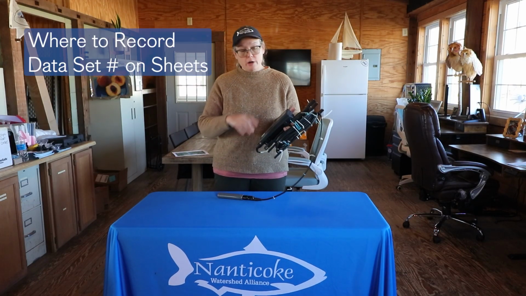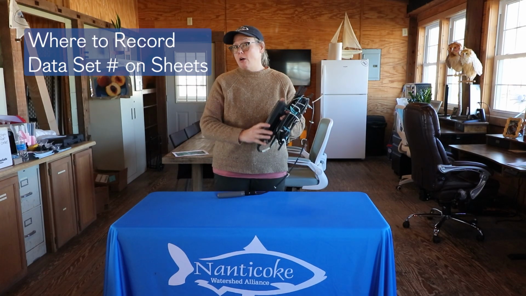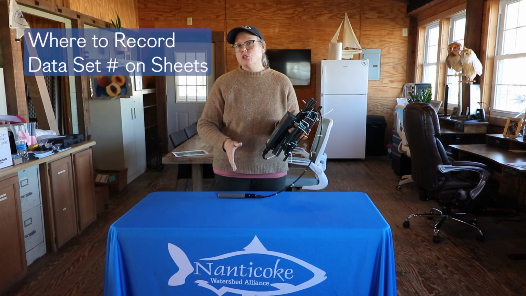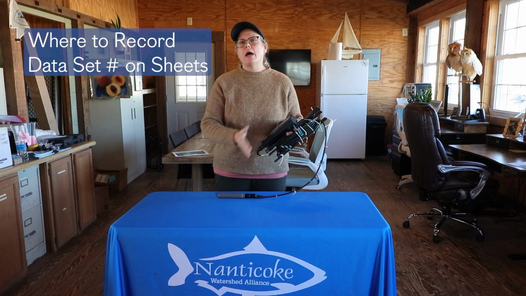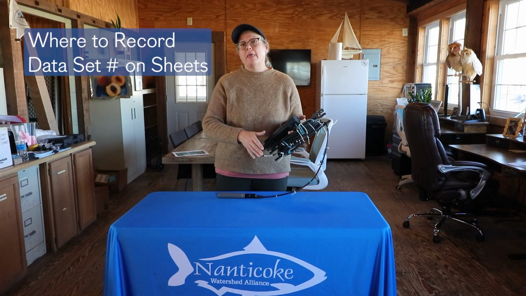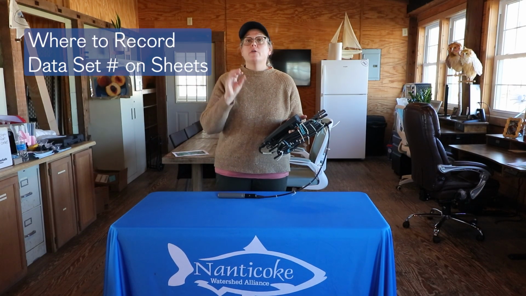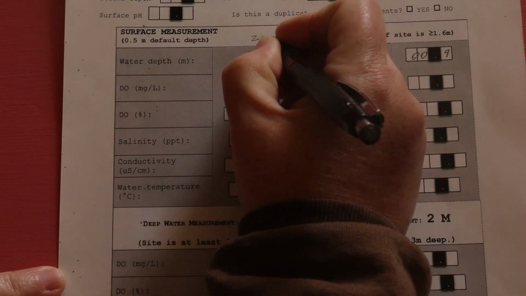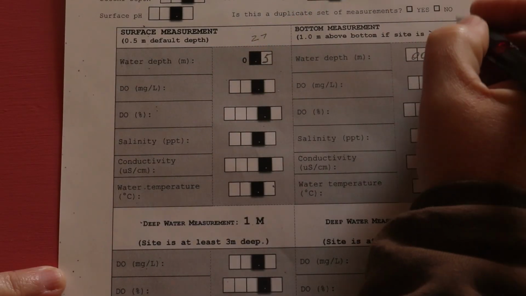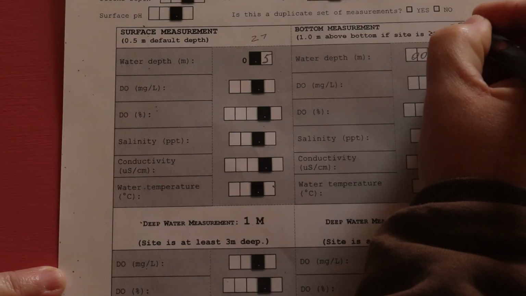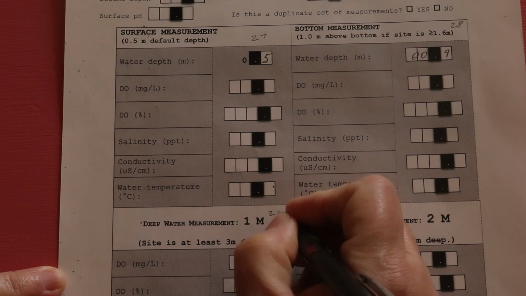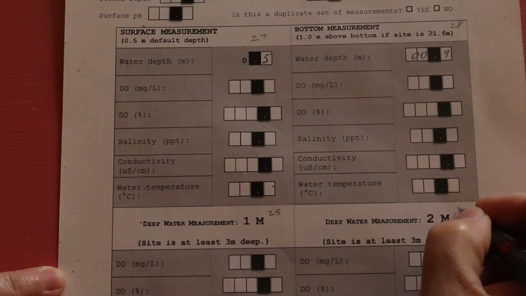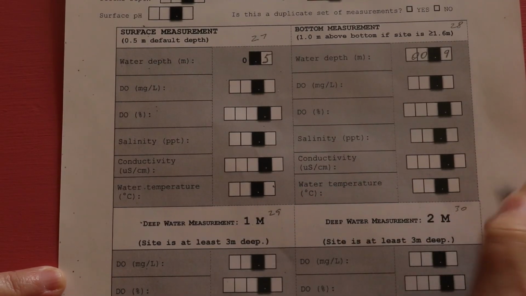People do record the data set that they have saved on their data sheets. If you want to do that, there's not a strict box to do that, but you can just put that on the water quality data sheet. You're going to put the data set number to the right of the surface bottom measurements. And also, if you're at a deep water site, then your meter increment measurements, you would just record the data sets to the right of those as well.